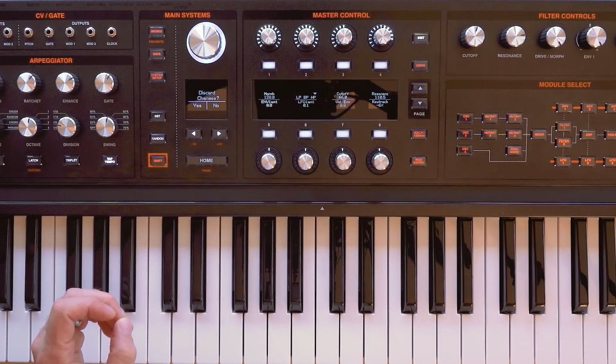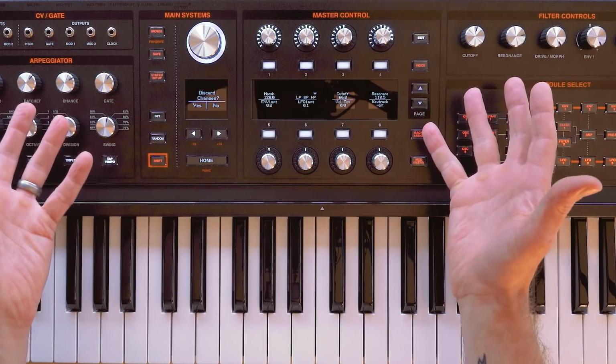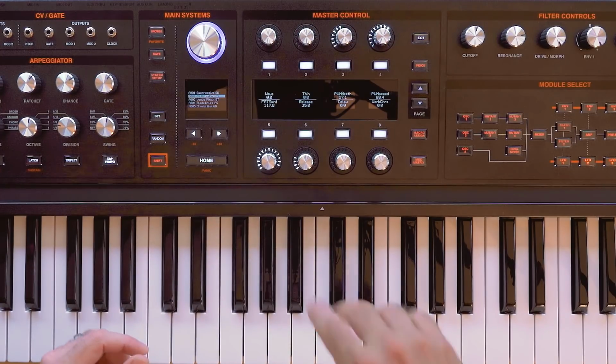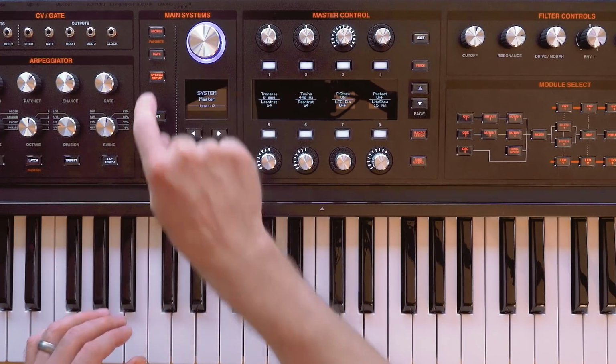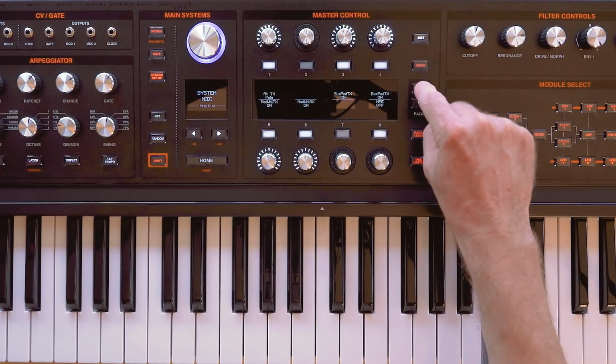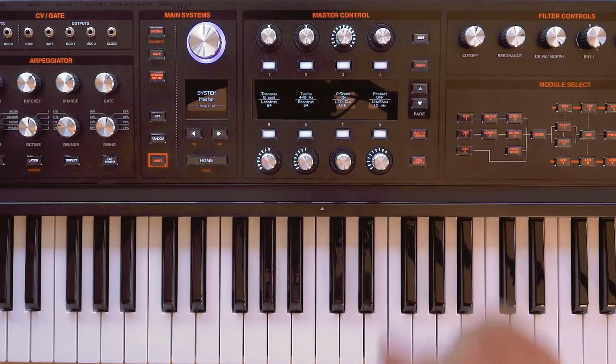And otherwise it would have just gone to another preset and you would have lost everything. So we're going to say yes, discard changes. When you first boot up the synth, you want to go into your system setup and turn off Protect, which is one of the 4 menus over here that will allow you to write presets to the system.